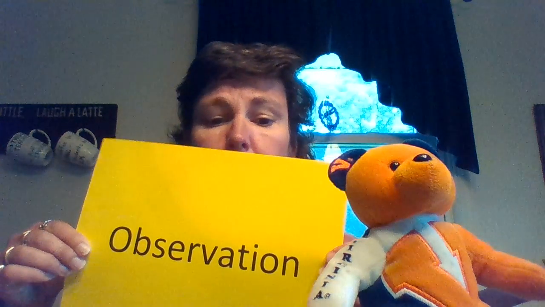So the 4 vocabulary words that we're going to be learning today are the word observation. Now, there's 2 kinds of observations you're going to be learning about. One is called a qualitative observation. The other is a quantitative observation. And we're going to be learning about the word inference. So, my little friend here is going to help a little bit with those terms.